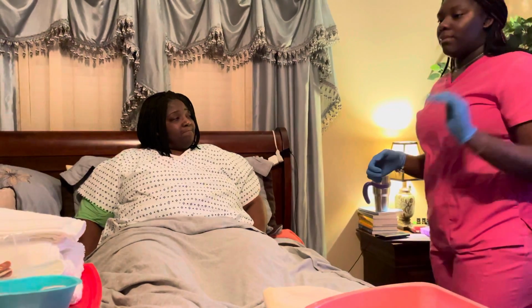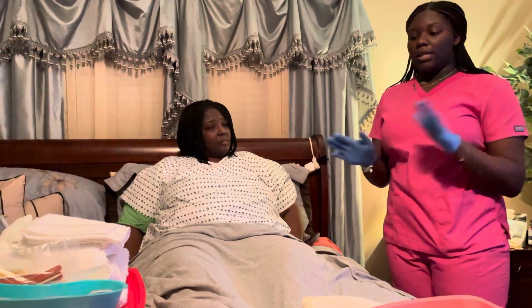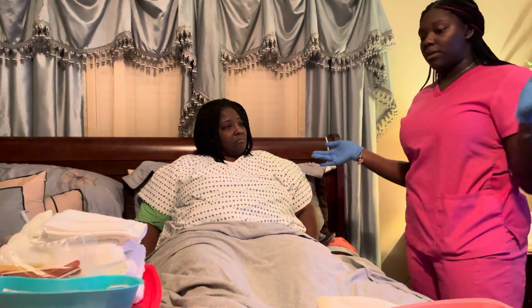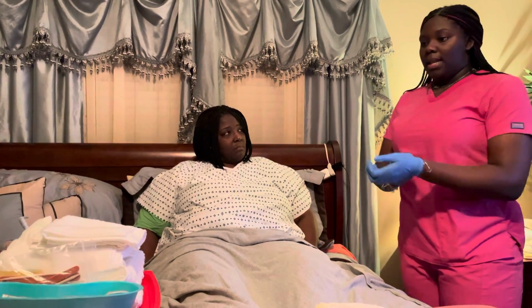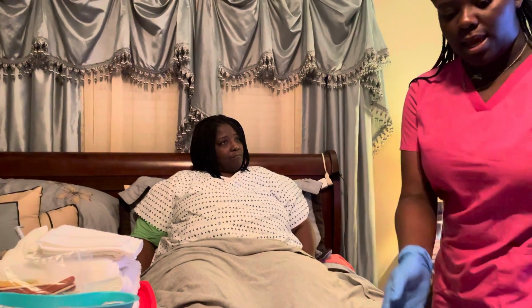Yes. All right, so I'm going to make sure that I provide privacy for the patient by closing the curtain and the door. I'm going to wash my hands, put on my gloves, making sure that the bed is elevated to a correct working level. The brakes are locked. The side rail is lowered on the side that I'm working on. And then I'm just going to start by giving the patient hand hygiene.